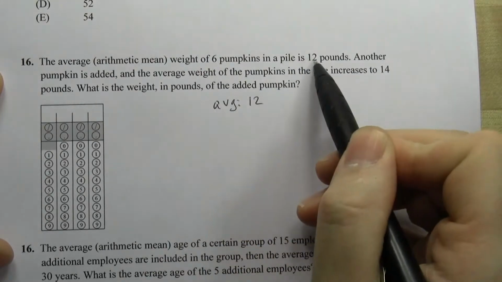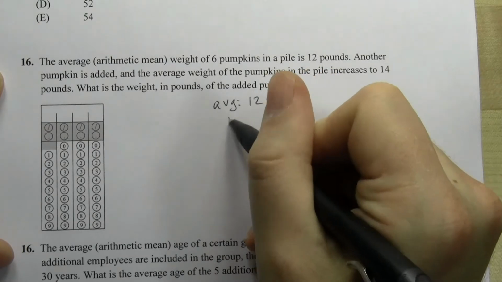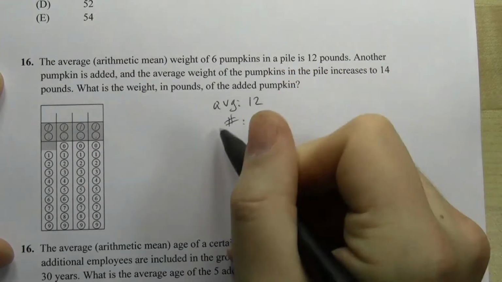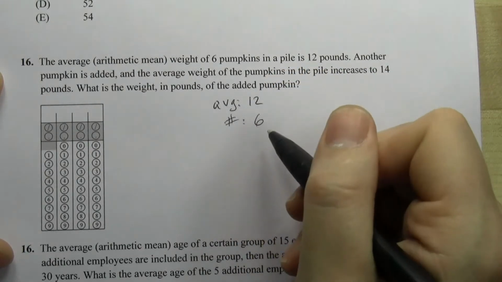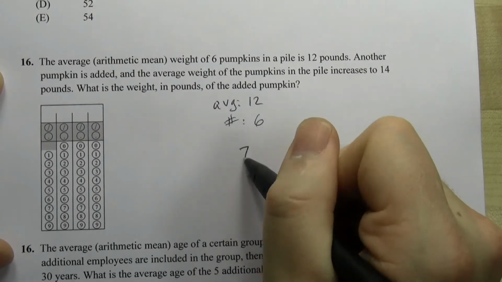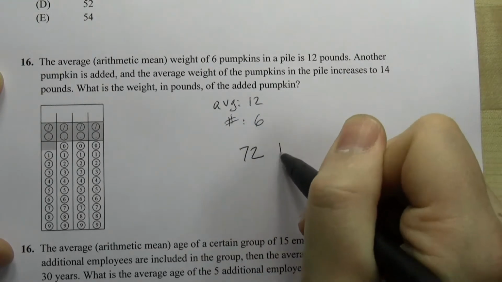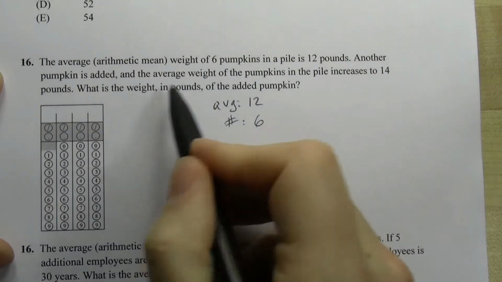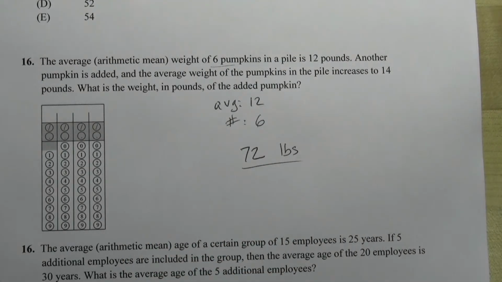So you know there are 6 pumpkins. So average times the number is 6 times 12, right? Which is 72. That represents the weight of all 6 of the pumpkins in the original setup, right?